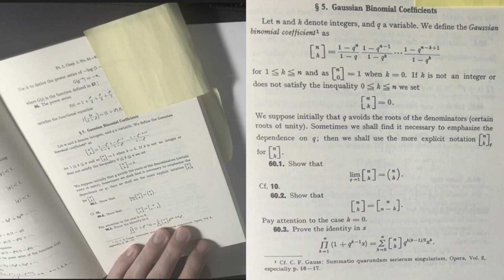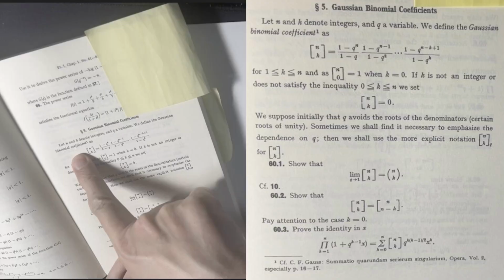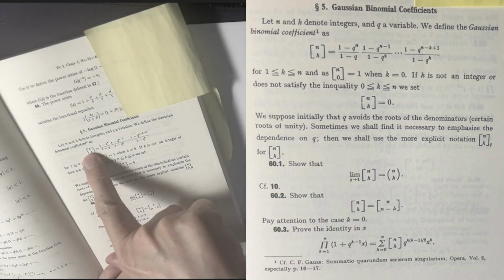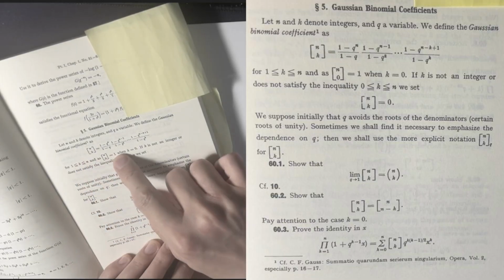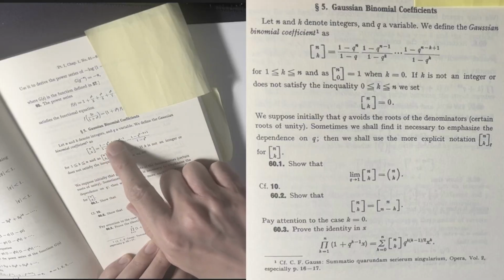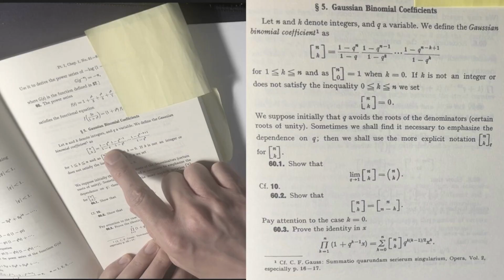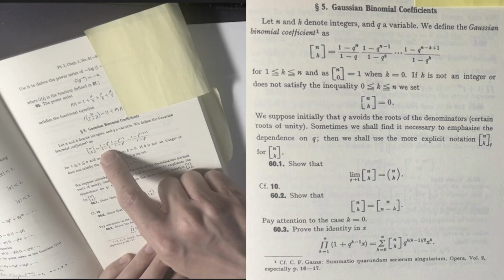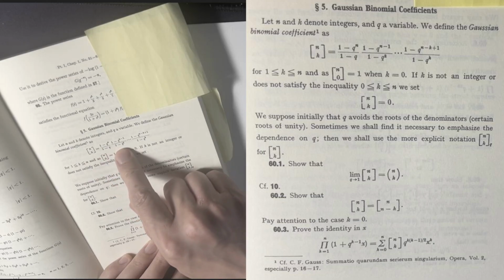Q is a variable. Define the Gaussian binomial coefficient as in bracket k instead of parentheses. And this alone would have been, yeah, these are integers. Okay, so this alone is like a series. I mean, I suppose this is as well, but it's only powers, it's like even powers suddenly.